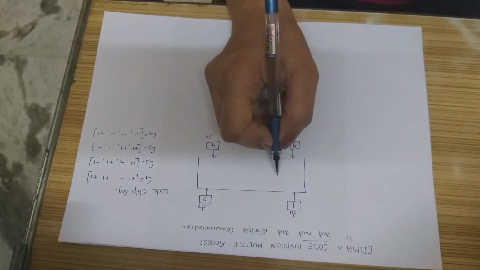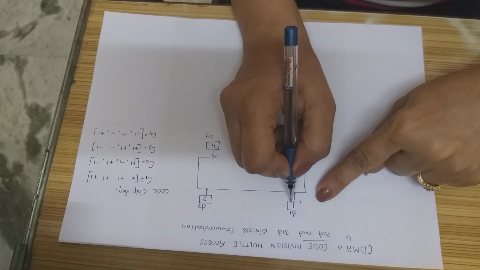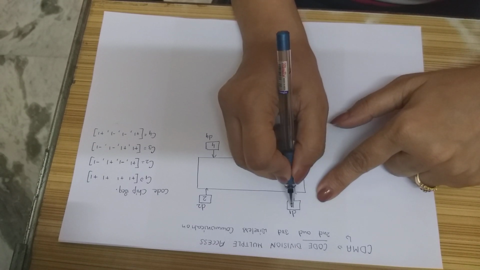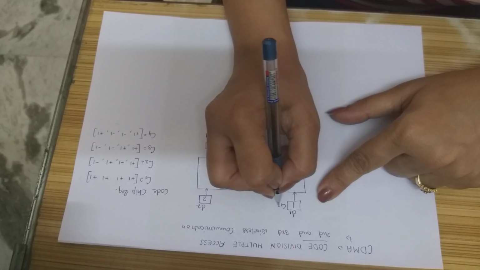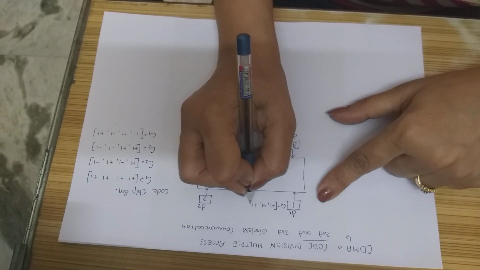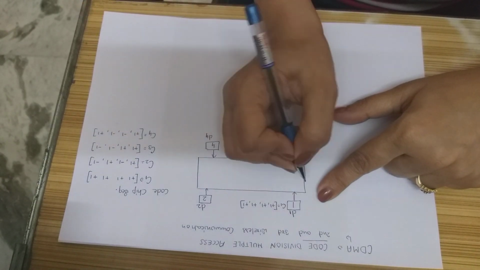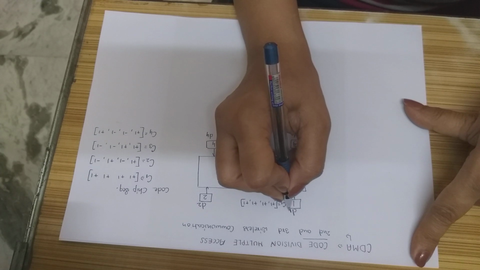Let's start with the working of code division multiple access. This is station number 1, with code sequence C1 whose value is +1, +1, +1, +1. Now the data has a specific value.